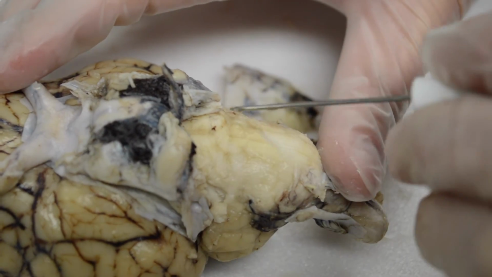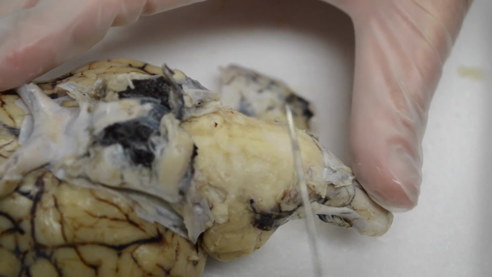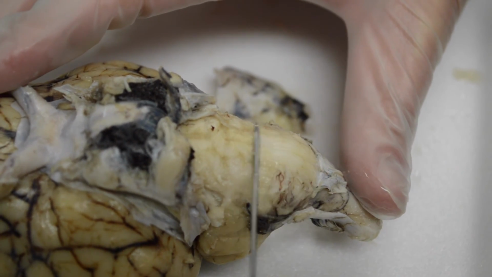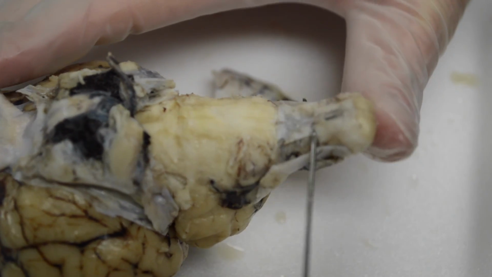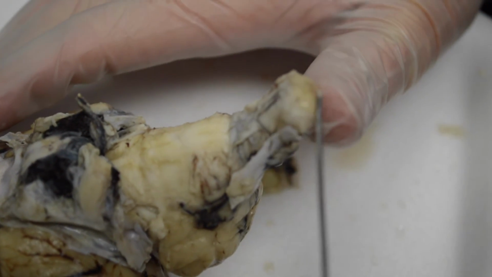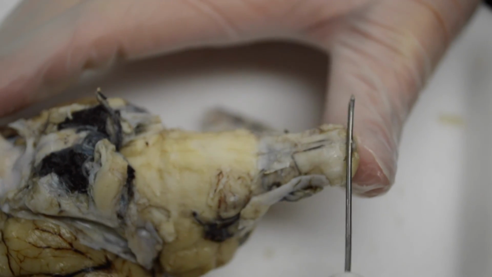So this area here is the pons, and then right here where it rounds out, this is the medulla oblongata. And then this terminal portion is the spinal cord that exits from there.